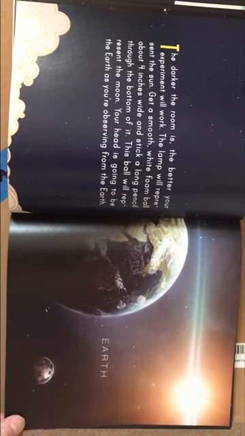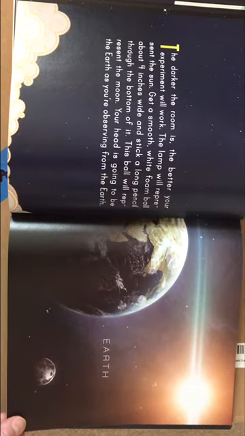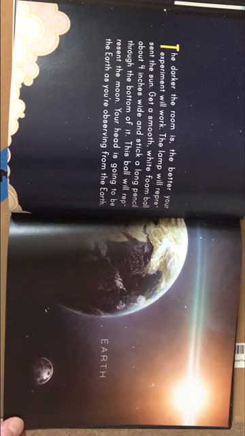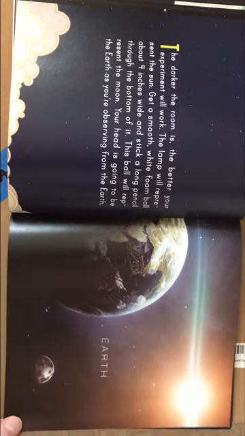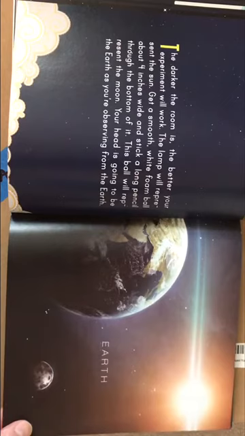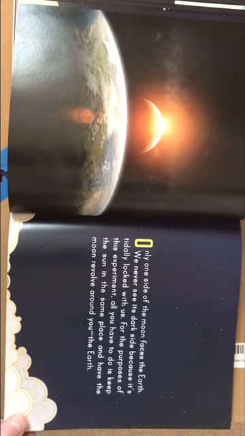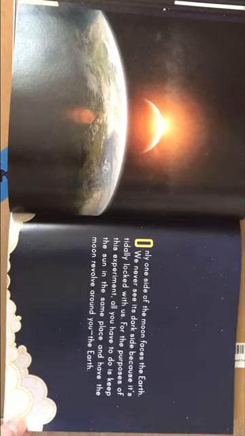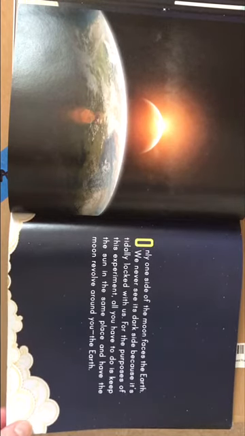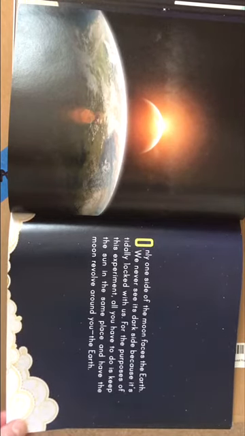Get a smooth white foam ball about 4 inches wide and stick a long pencil through the bottom of it. This ball will represent the moon. Your head is going to be the Earth as you're observing from the Earth. Only one side of the moon faces the Earth. We never see its dark side because it's tidally locked with us. For the purposes of this experiment, all you have to do is keep the sun in the same place and have the moon revolve around you, the Earth.